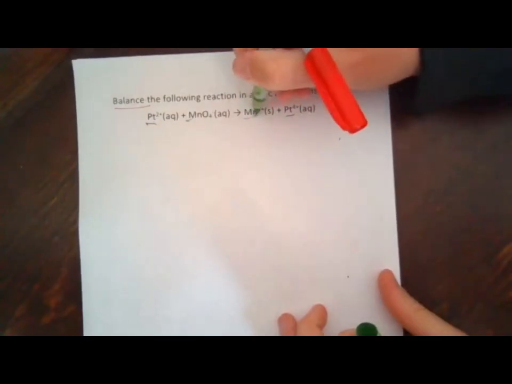And so, we know that we're dealing with redox reactions, we're dealing with reduction, oxidation, electrochemistry. And so when we're going through that process of balancing, we always want to split into half reactions. And so what we're going to do is find those similar atom types. So I can see that I have platinum, platinum, and then I can see that I have manganese, manganese.